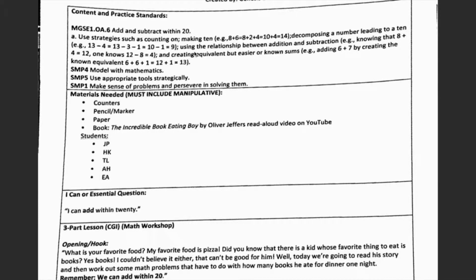You're also going to incorporate the SMPs, which are standards of mathematical practice. These specific 3 that are listed, SMP 4, 5, and 1, you're going to incorporate into just about every mathematics lesson plan that you write. Math workshop is geared towards modeling with mathematics.